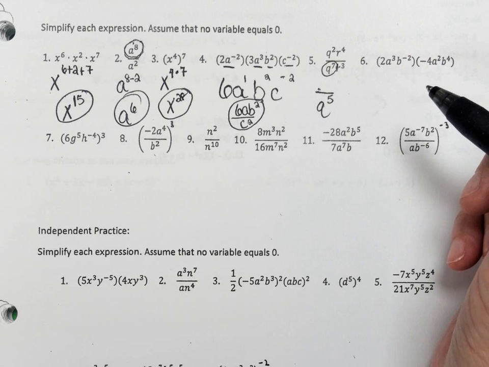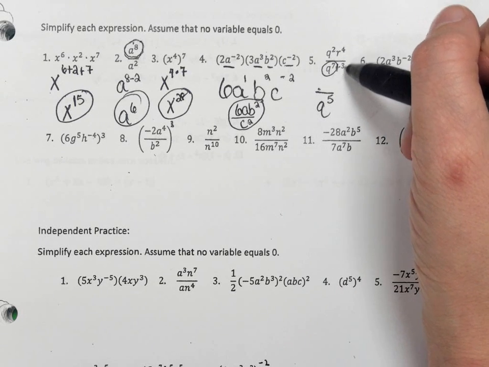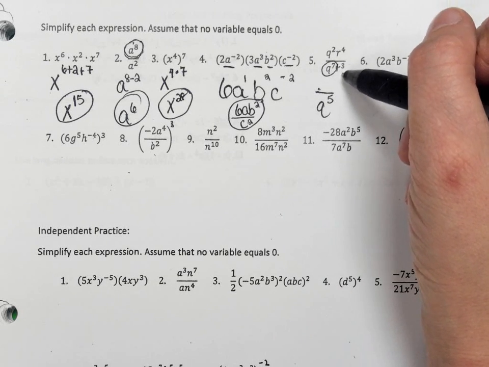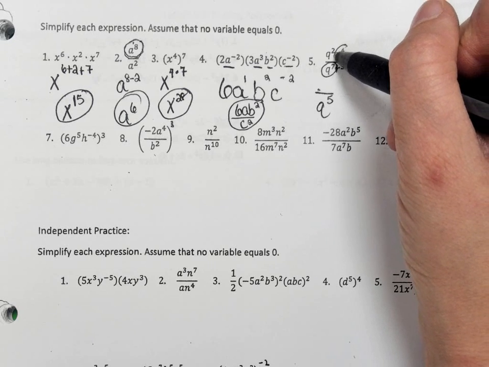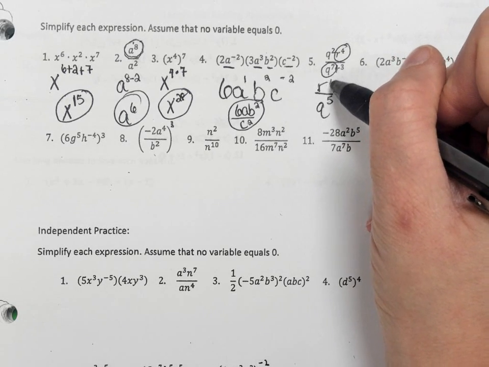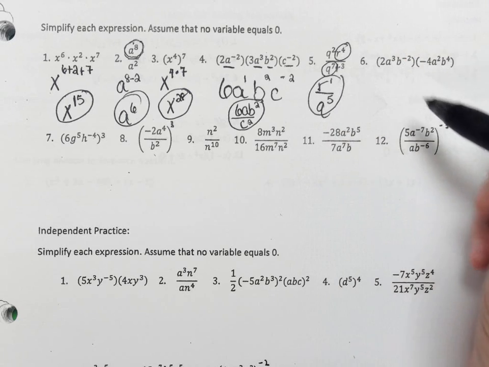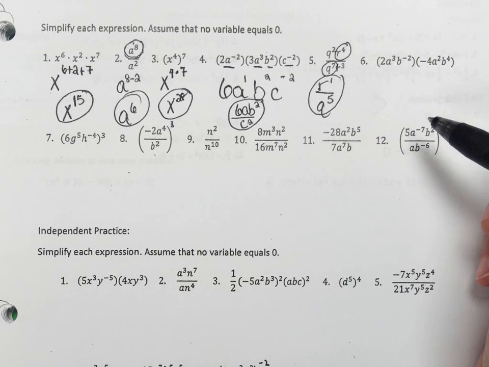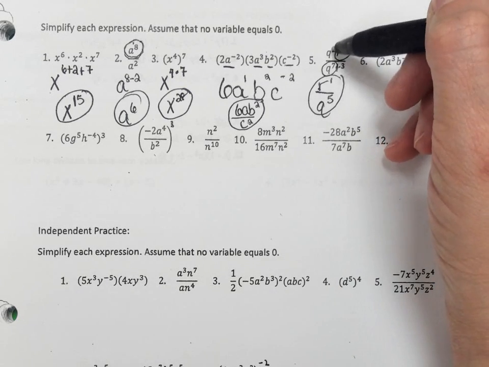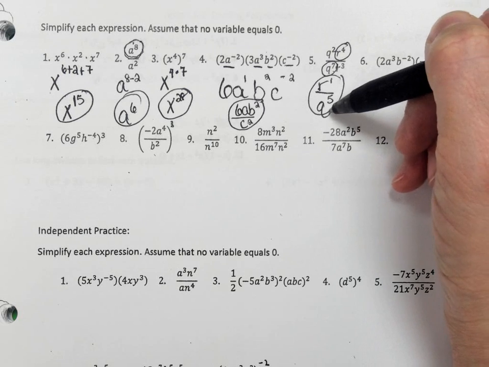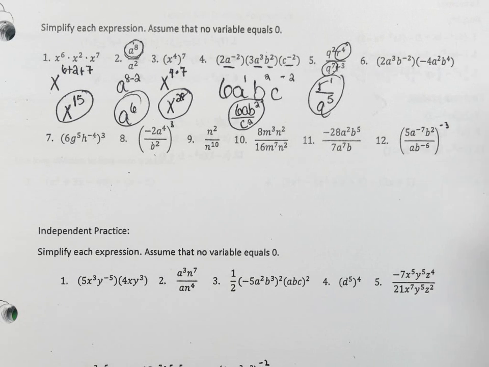All right, what about these two? 4 minus 3. 1. Where's it go? To the top. I thought you put the biggest one on the top. No, do the q's. The biggest q was on the bottom. That's where the leftovers go. Yep.